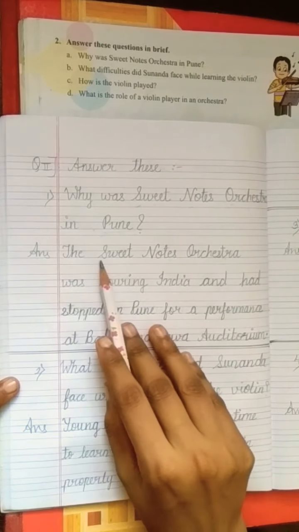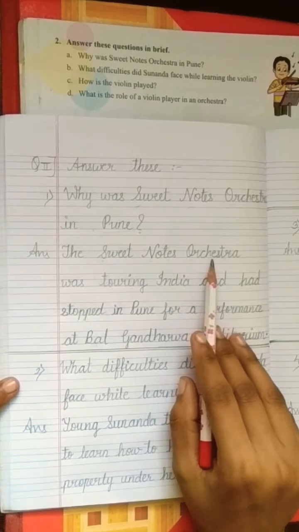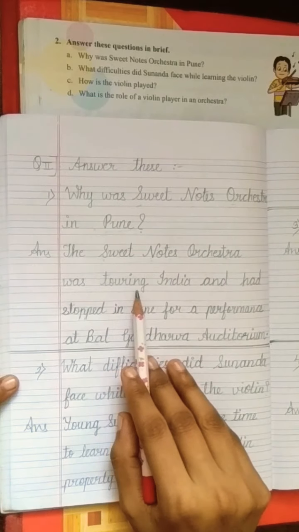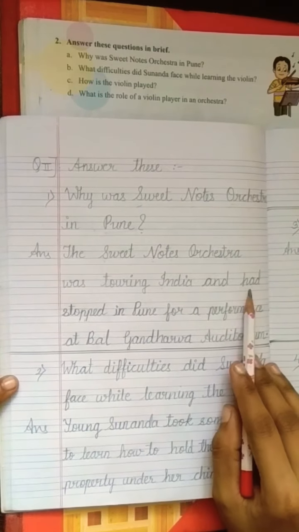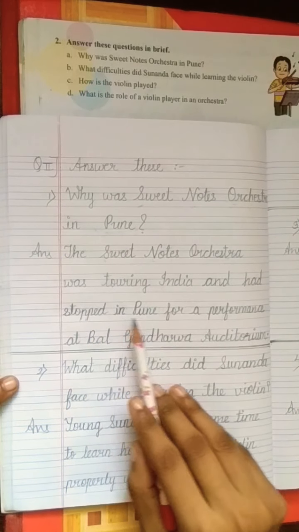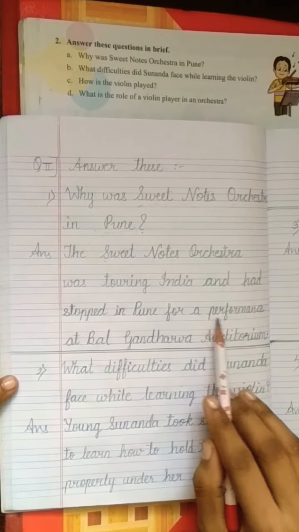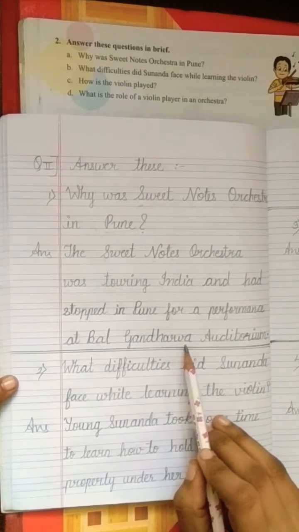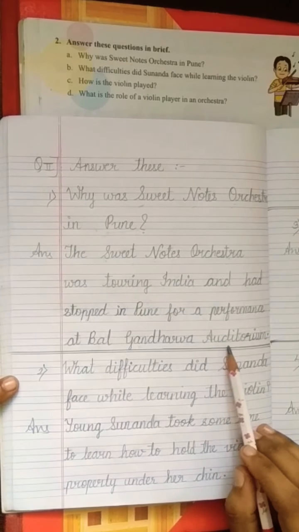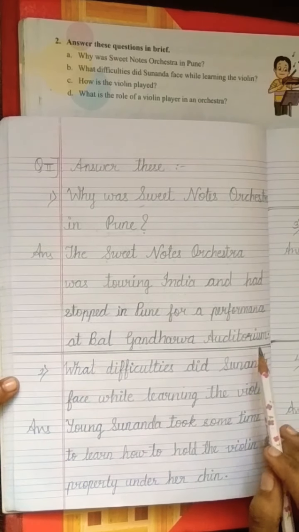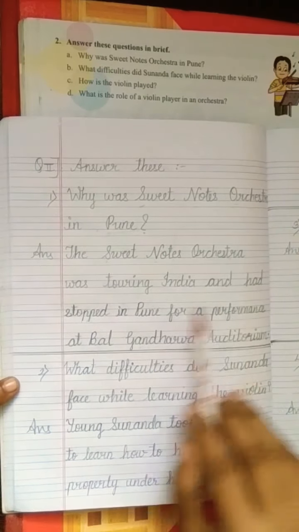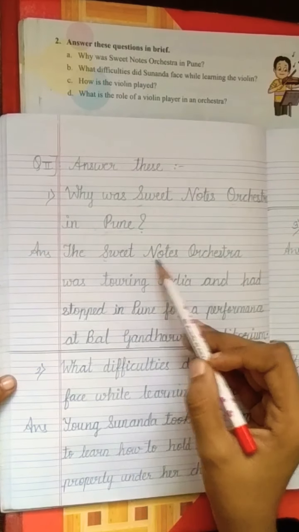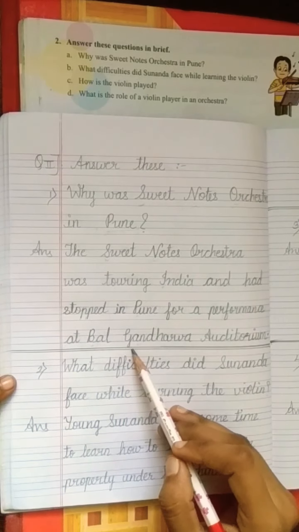The Sweet Notes Orchestra was touring India and had stopped in Pune for a performance at Bal Gandharva Auditorium. The Sweet Notes Orchestra was touring India and had stopped in Pune for a performance at Bal Gandharva Auditorium. Students, just click S, N, O, I, P, B, G and A.